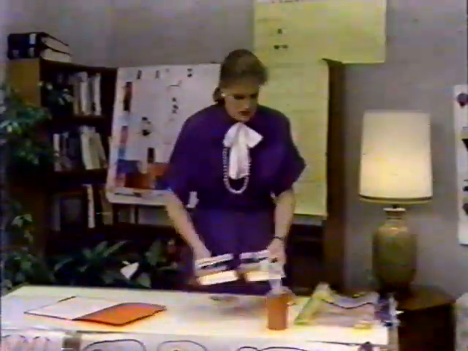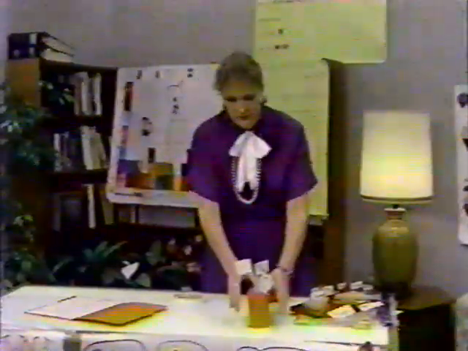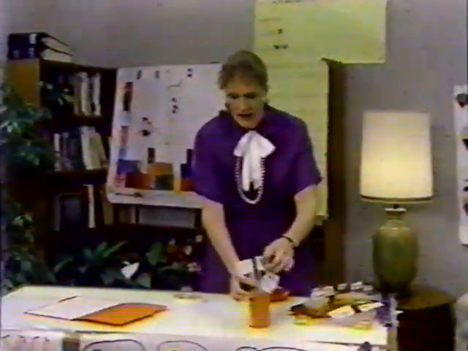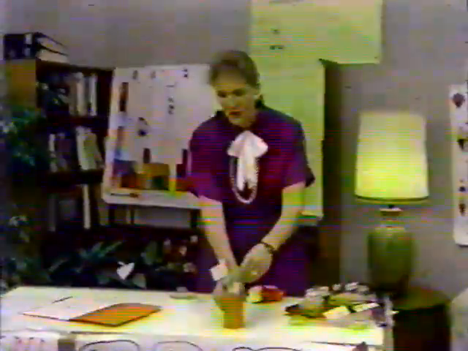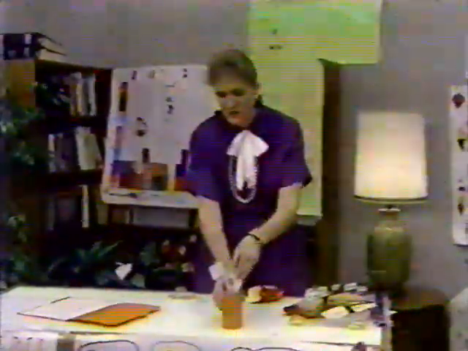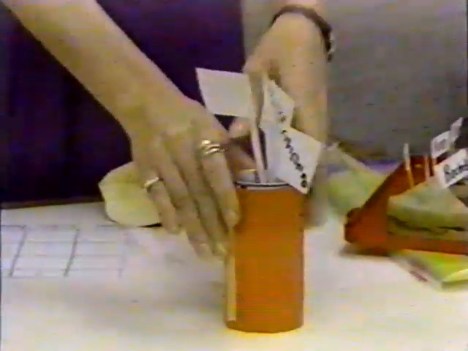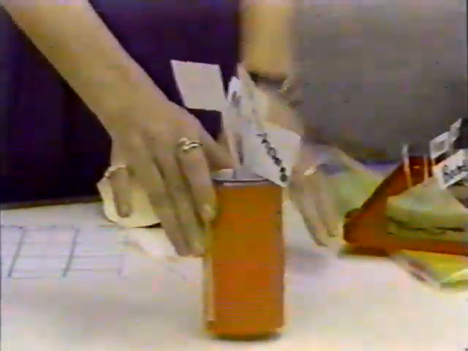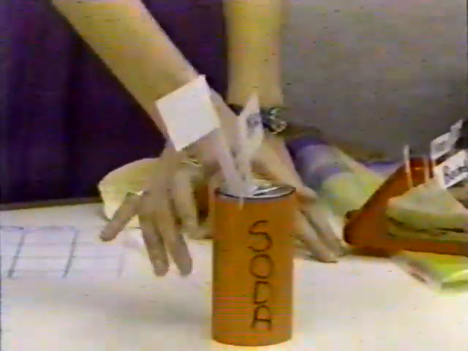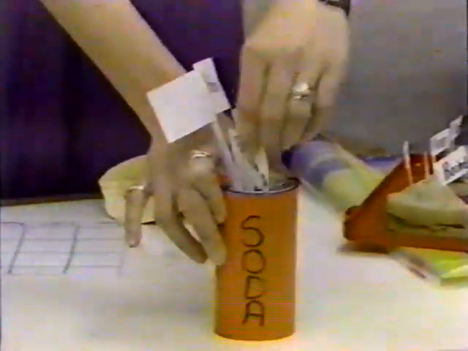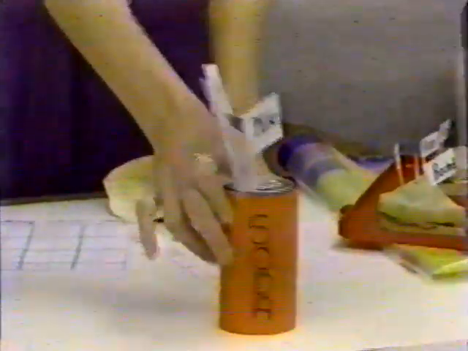And the next one that I want to use is the can with the flags in it also. And here they can put their flags into the top of, let's say, their soda preference. And then that way they can determine which ones they like and make some conclusions about which one's the most popular and so on.